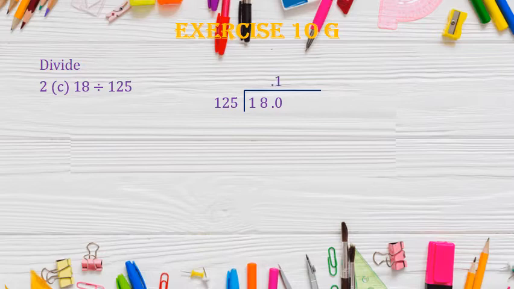and then we will divide 180 by 125. So 125 ones are 125. We will write 125 below 180, and then we subtract 125 from 180, and what do we get as remainder? We get 55 as remainder. Now we will add 10 to 55, and our dividend will become 550. And now we divide 550 by 125. Now 125 fours is equal to 500.